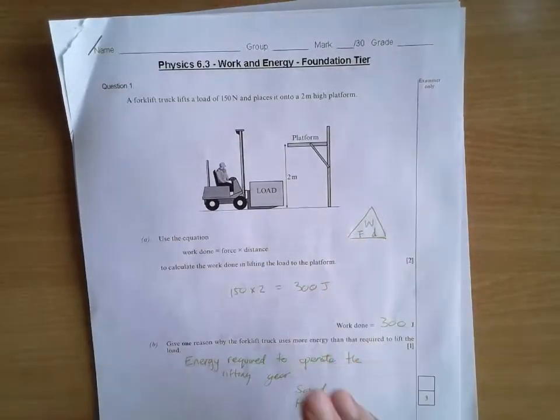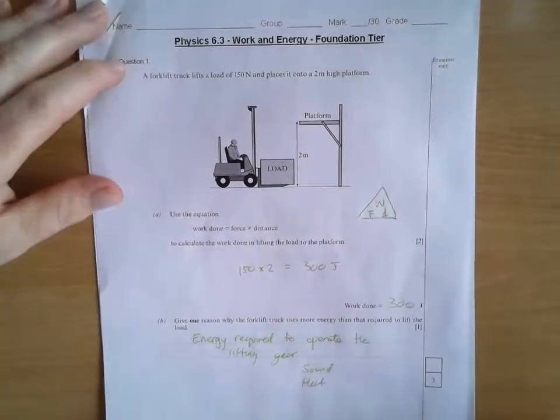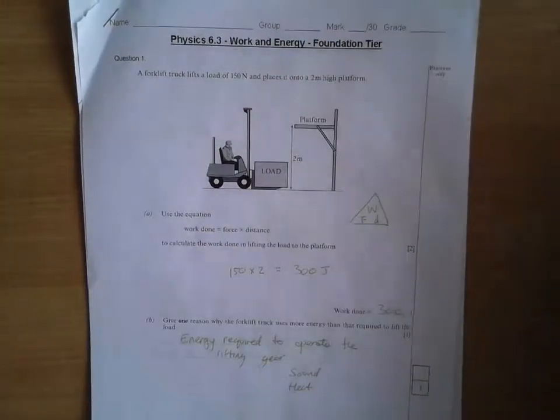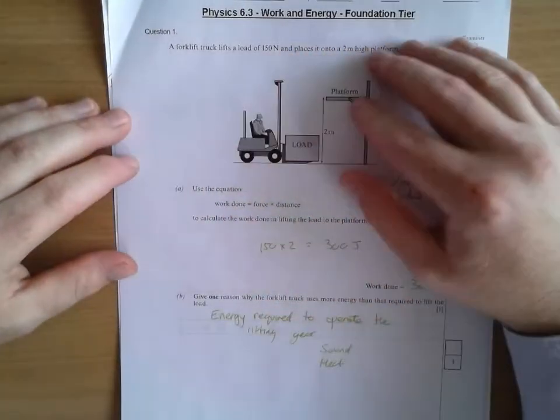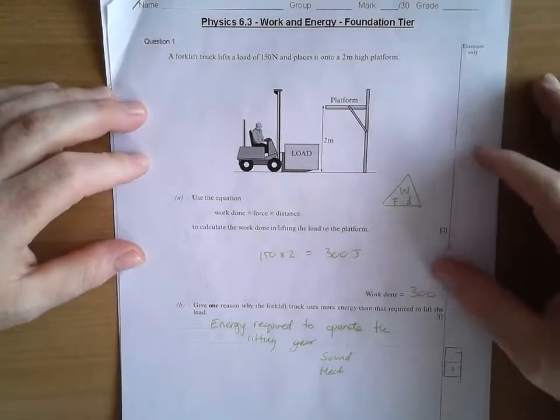Okay, so I've got this 6.3 working energy test here. It says foundation tier, but a lot of this is going to be in the higher tier. So I'll make sure I point out which questions those are. So the first question is a nice 2 marks.